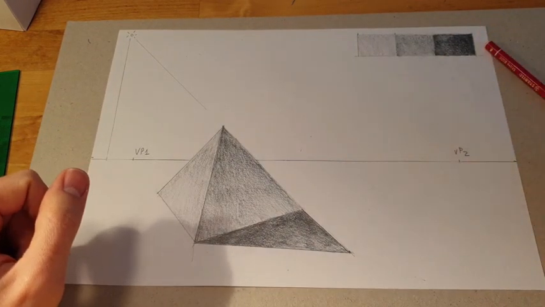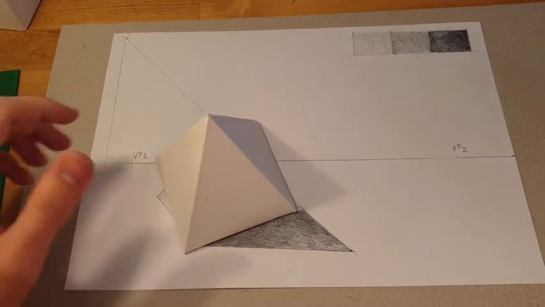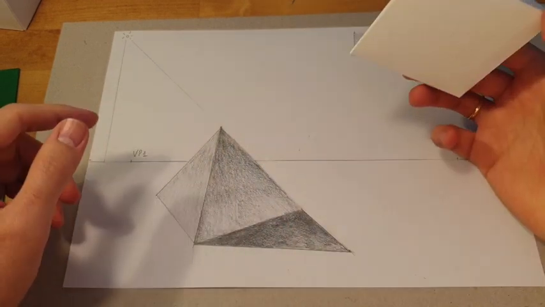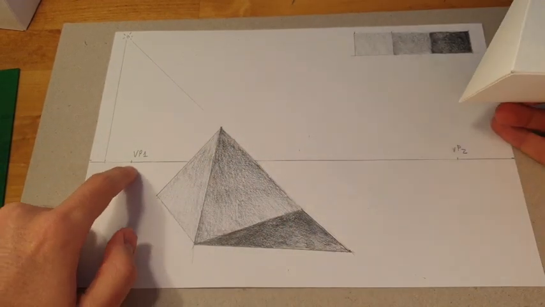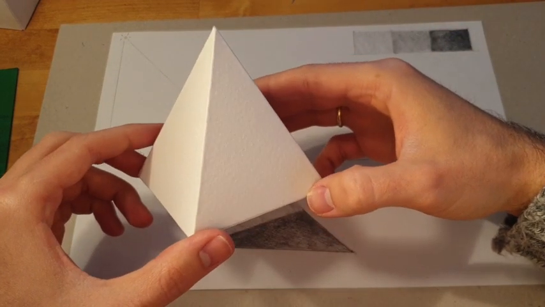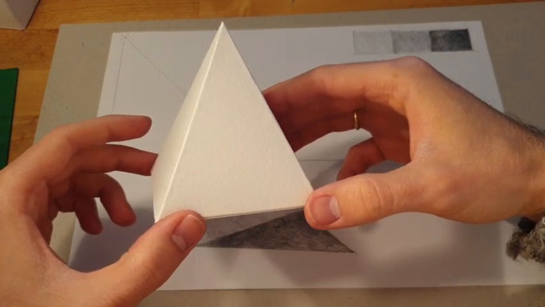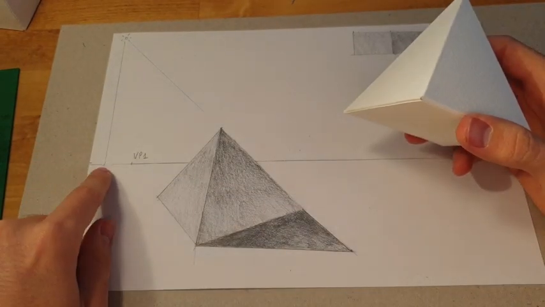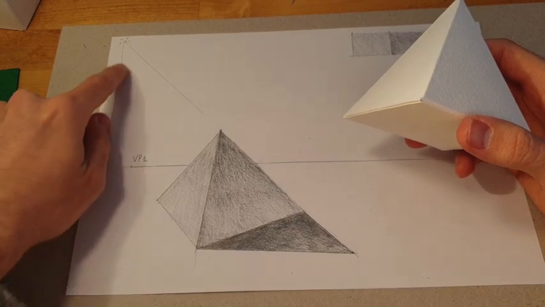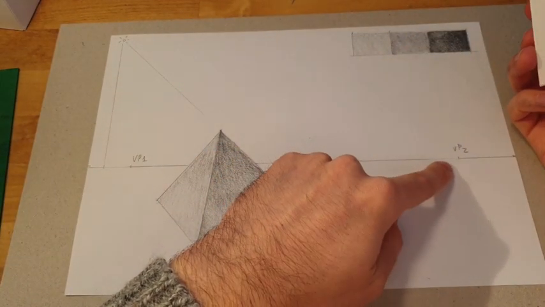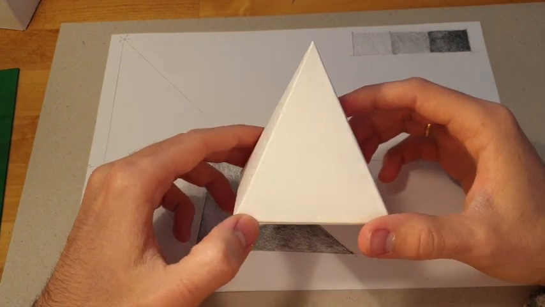And that is it. Now try it yourself and do a little bit of experimenting. You can change the position of the vanishing point, so you can have your pyramid more like this or a bit more like this. And maybe you can also change the position of the light source, so it can be this part of the sheet of paper. It's up to you.